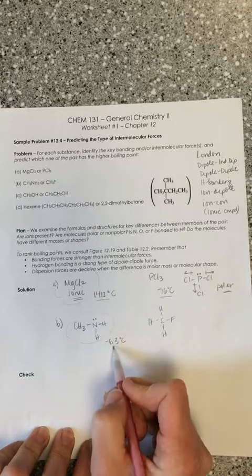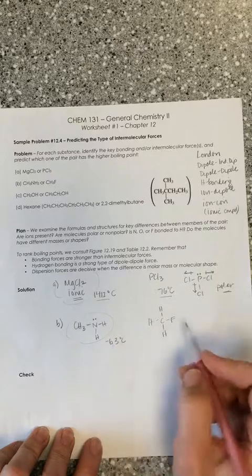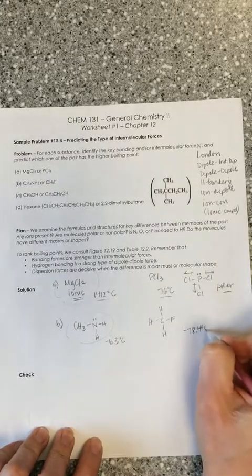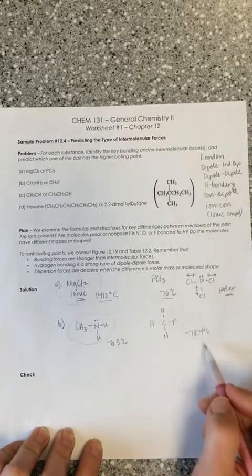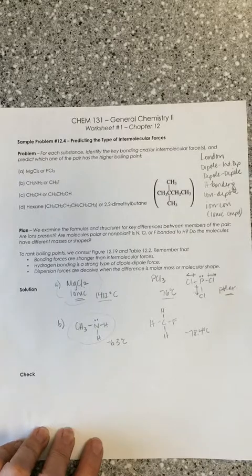And to put down some real numbers here, the boiling point of this substance is minus 6.3 degrees Celsius, and the boiling point over here is minus 78.4 degrees. Make sure to notice that that's a minus there, so this boils at a much lower temperature, and that's again because it has fewer intermolecular forces.